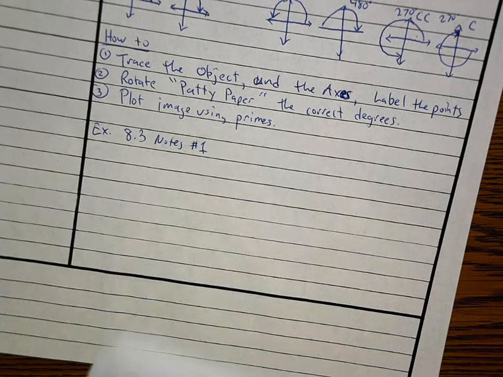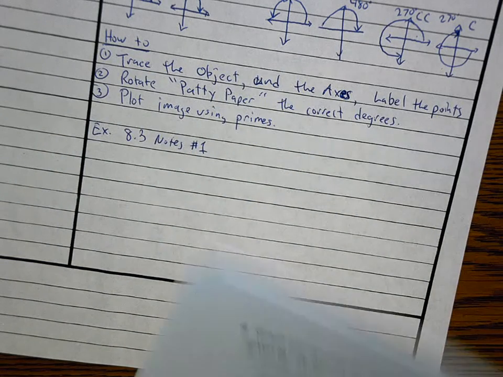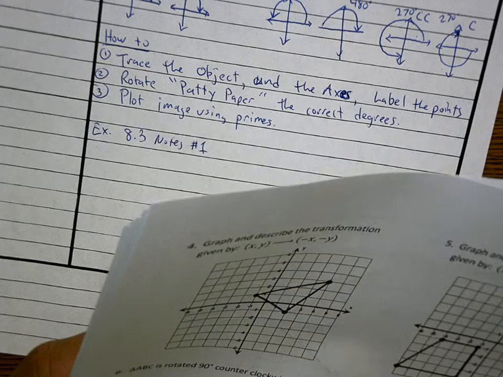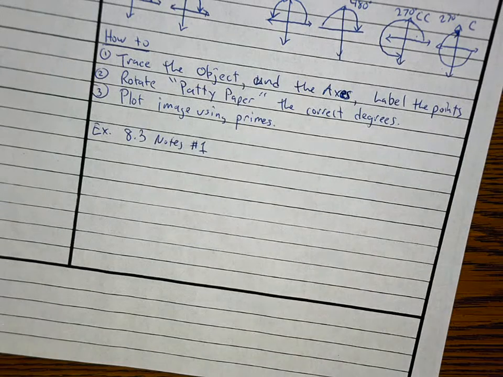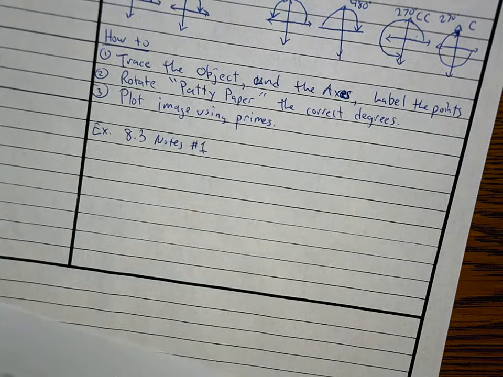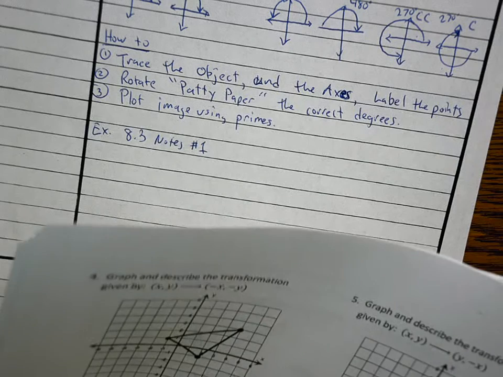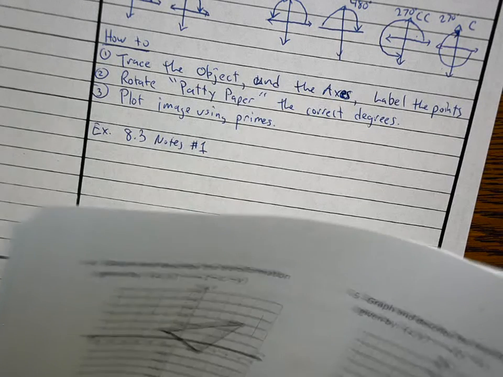I'm going to give you a couple of hints. As you do your problems with the patty paper, the rotation parts are going to be easy. What's going to be hard will be the coordinate notation.